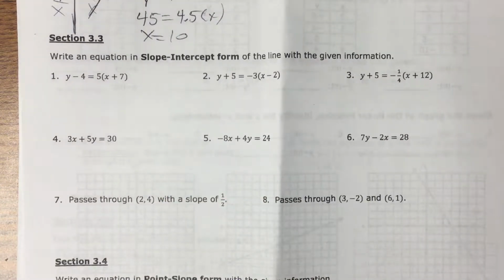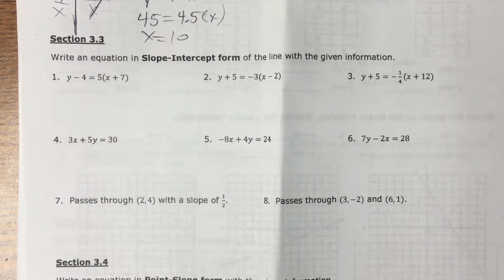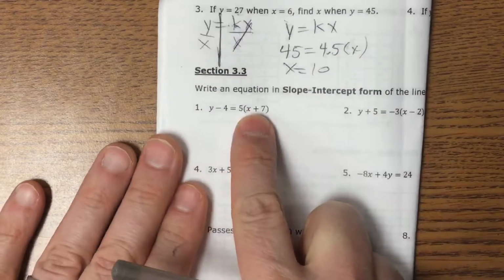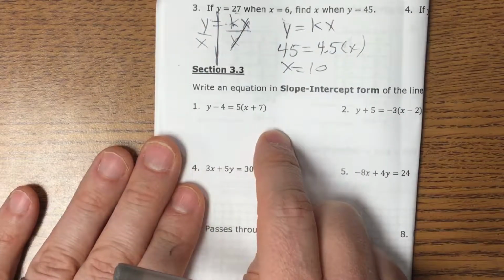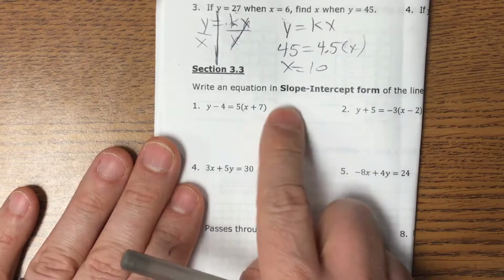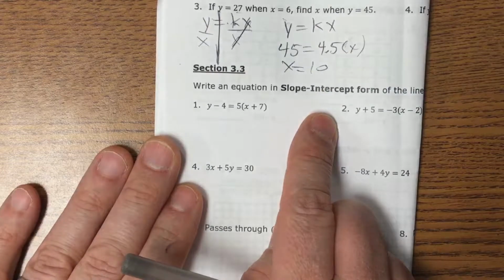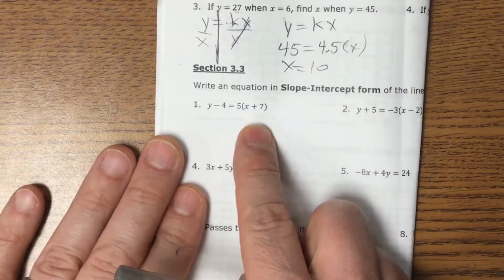Write an equation in slope-intercept form of the line with the given information. All right. Easiest way to do these on the test, type this in the calculator as a graph, type your answer choices in the calculator, the ones that are in slope-intercept form. The one that gives you the same line is the answer, okay? But let's go ahead and convert this, since this is not multiple choice.